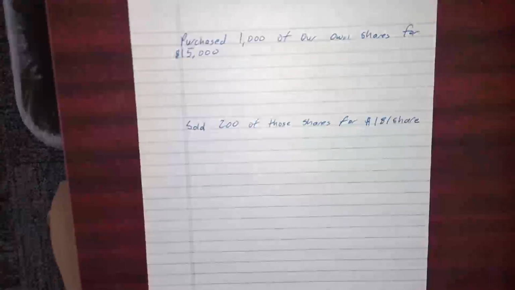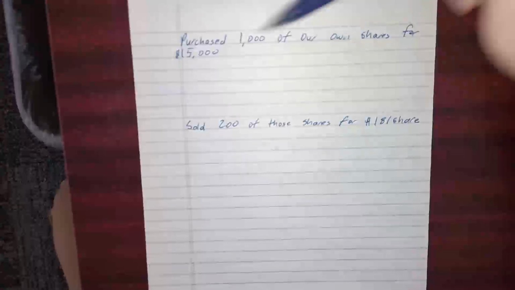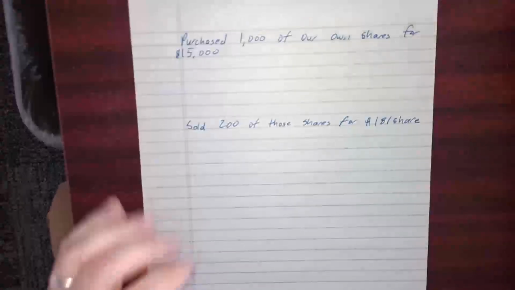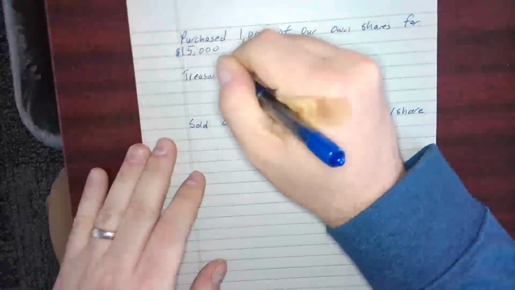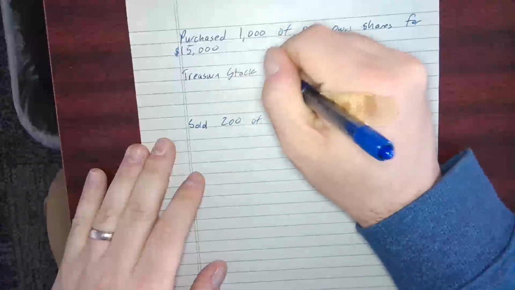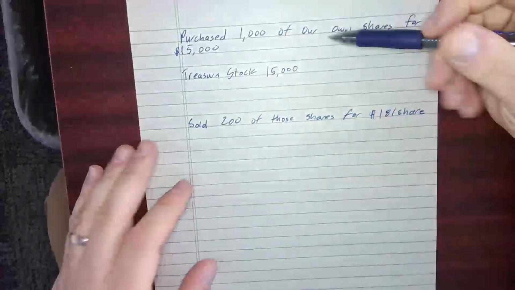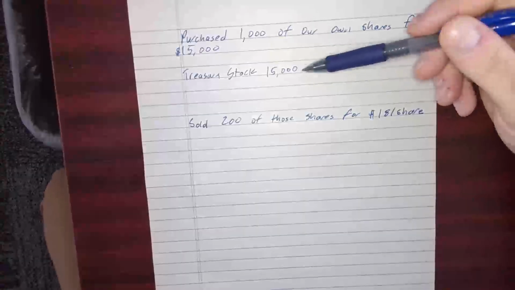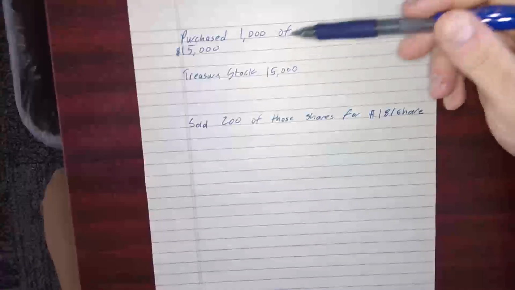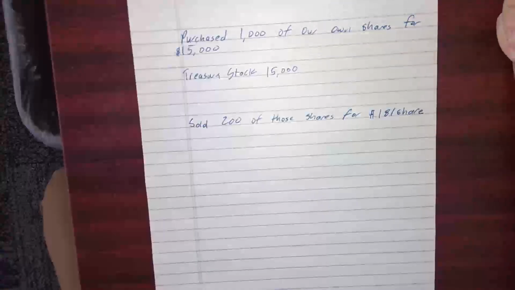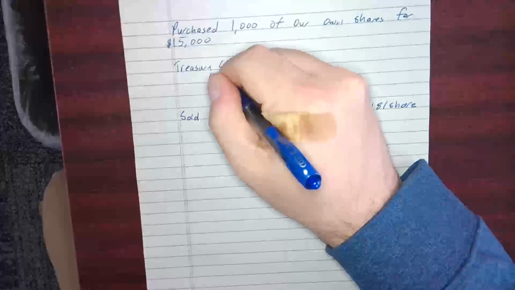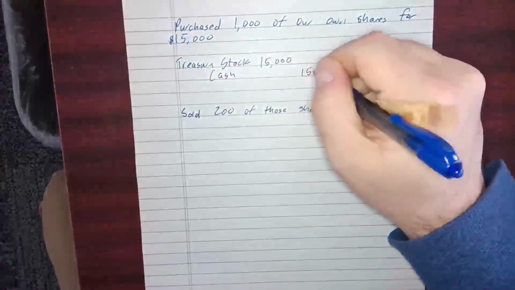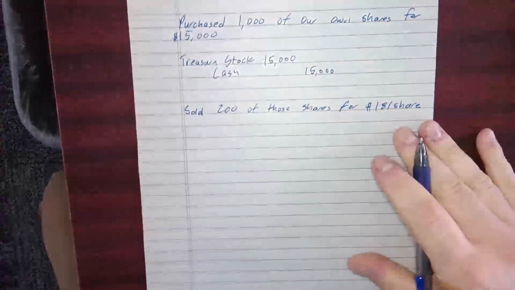Say we're a corporation and we're going to purchase back 1,000 of our own shares for $15,000 cash. So we're going to debit an account called Treasury Stock. The account Treasury Stock actually reduces our owner's equity. If we recall, owner's equity has a natural credit balance. So we're going to debit Treasury Stock. It reduces our equity because those shares are no longer in the market. And then we're going to credit cash because we're using cash to purchase those shares.